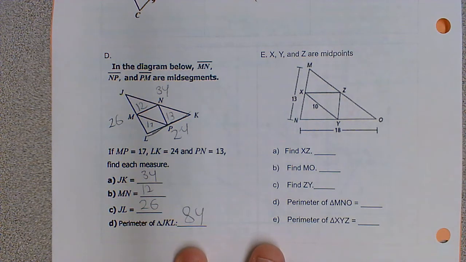Okay, go ahead and try E yourself. Pause and give it a shot. I'll show you the answers in a second.